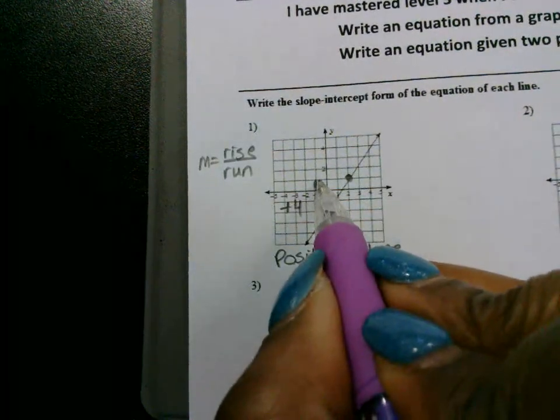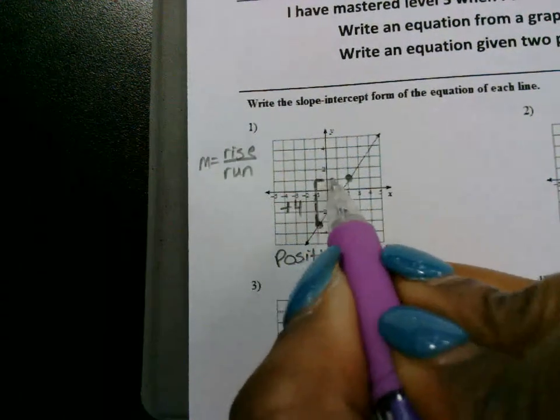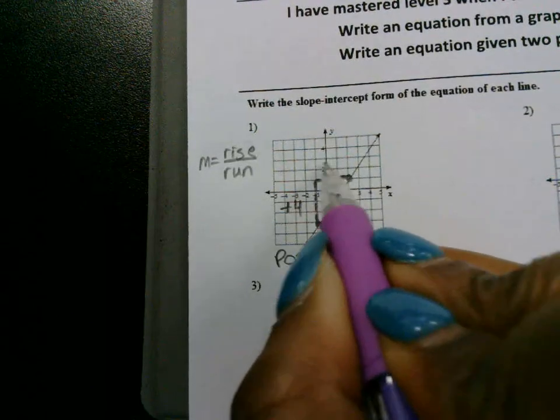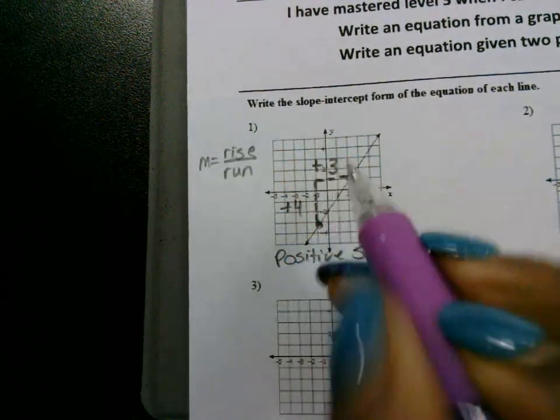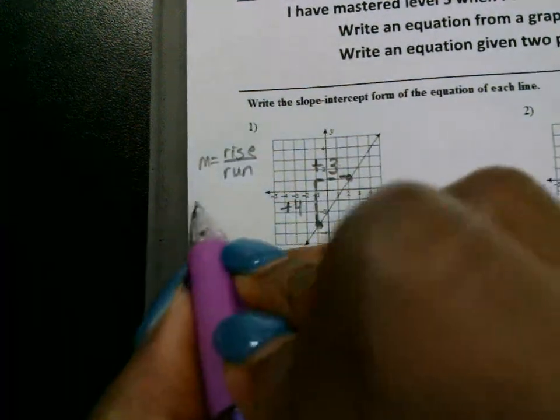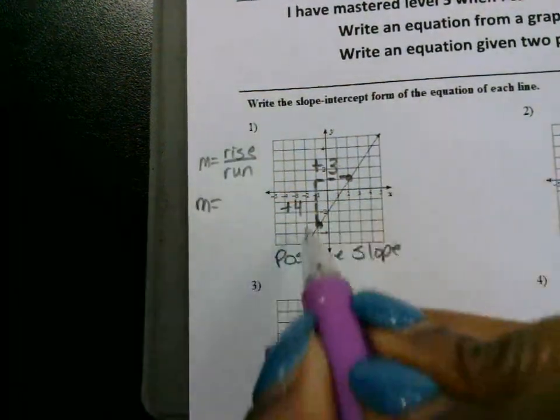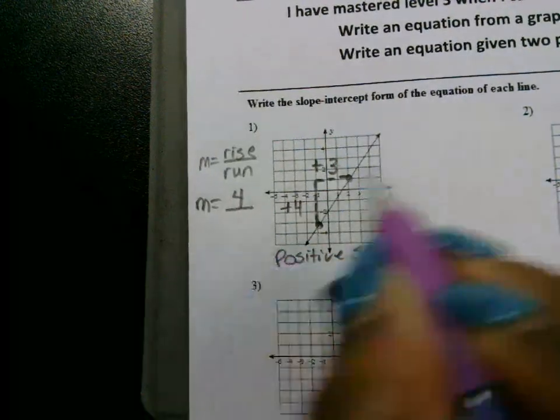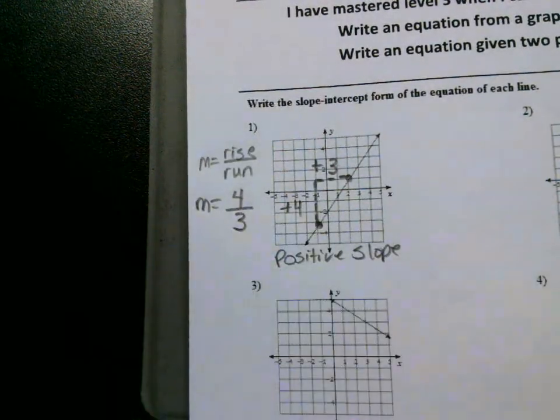All right, now let's go to the right. 1, 2, 3. Positive 3. Why is this positive 3? Because you're going to the right. So M is rise up 4, positive 4, run positive 3. Very good.